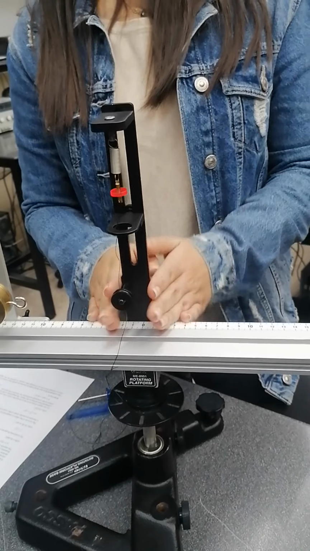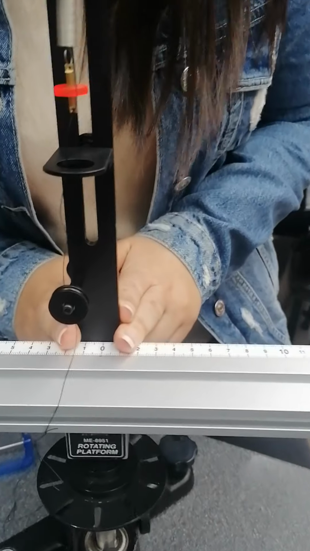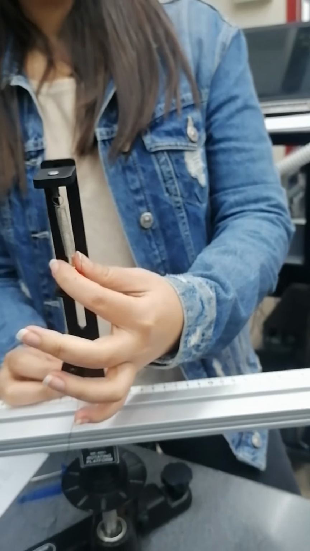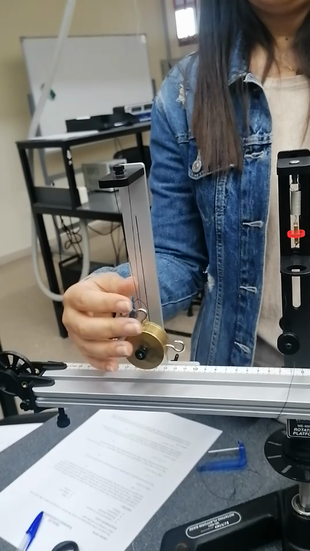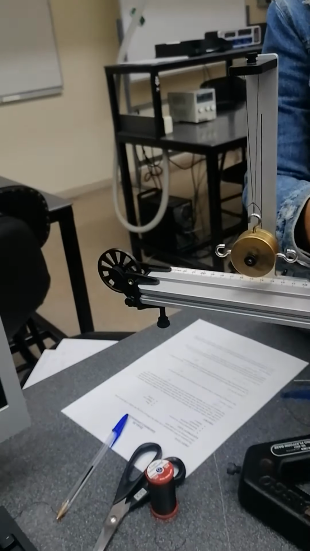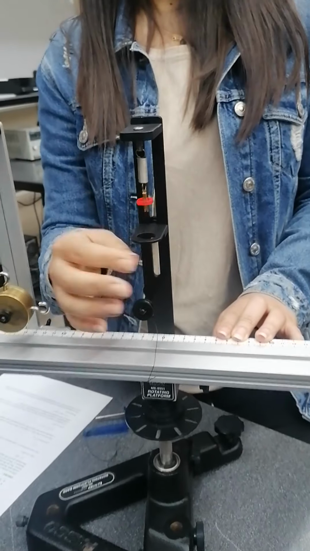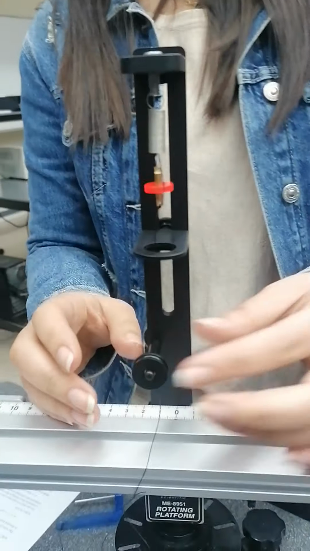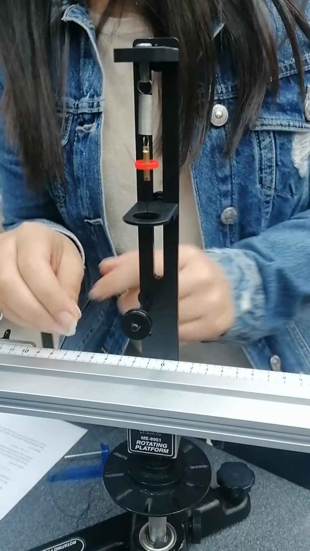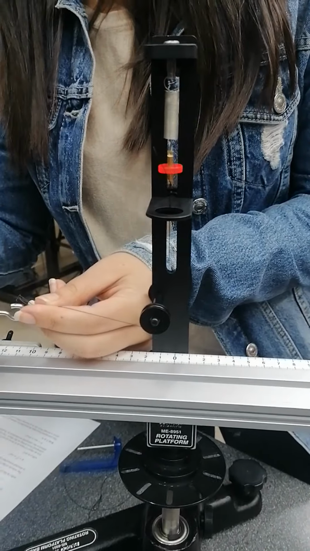A center post at the middle of the ruler, so at 0 centimeters, with a spring, a side post to hang our object, and a pulley. So the spring is hung on the center post, and it will be connected to our object.